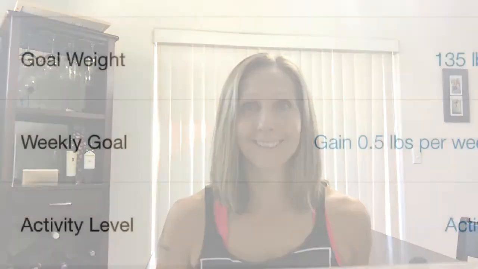After that, you're going to go to the goal section, and here's where you can enter your starting weight as well as your goal weight, and then your weekly goal. Do you want to maintain your weight? Do you want to lose half a pound a week? Do you want to lose a pound a week? Or do you want to gain? I would suggest just putting it at maintain your weight, just so you can get used to calculating and tracking and getting a feel for what your body needs. But if you want to set it at weight loss right from the start, you can go ahead and do that too.